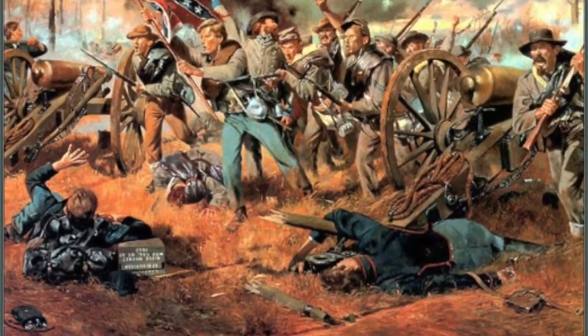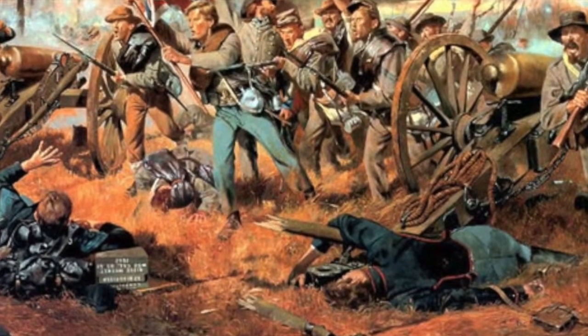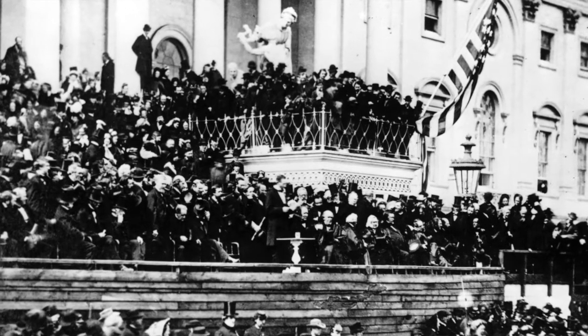This issue was something that both sides were so passionate about that the only solution was if one side completely won out over the other. The final straw was when Abraham Lincoln, an ardent abolitionist, was elected president.